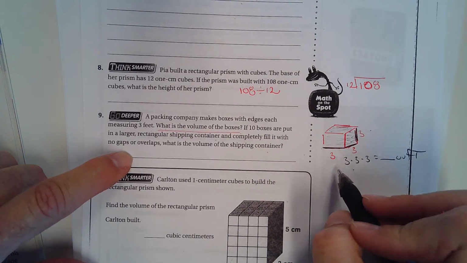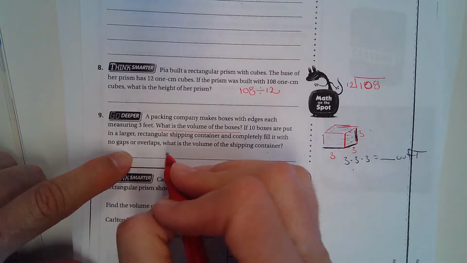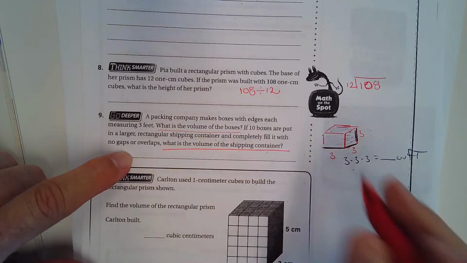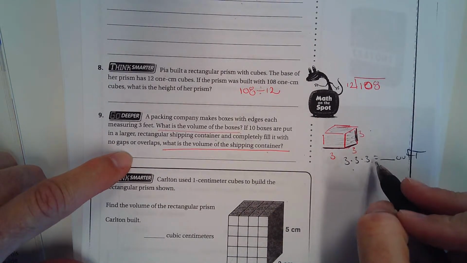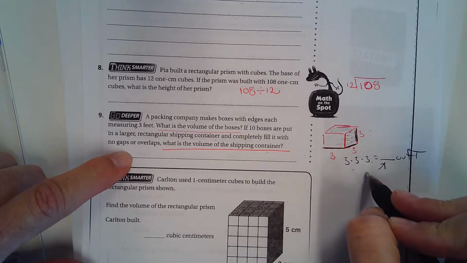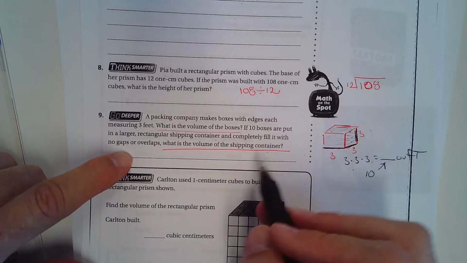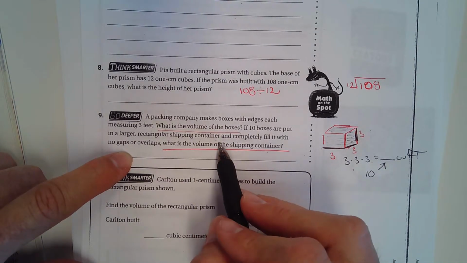So for this question, because there's 2 questions here, what's the volume of the shipping container? Well, it's going to be 3 times 3 times 3 times whatever that is. That's going to be times 10. You're going to multiply it by 10. And that'll give you the large shipping container. Okay?